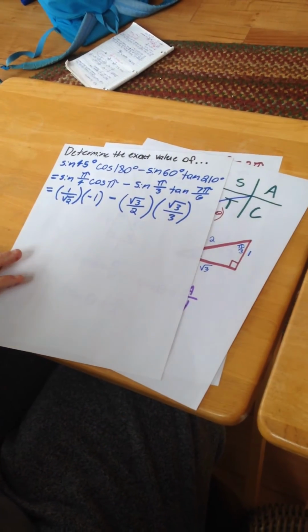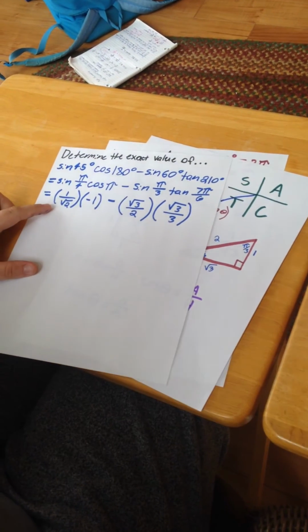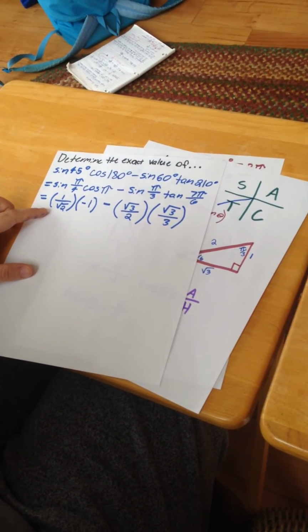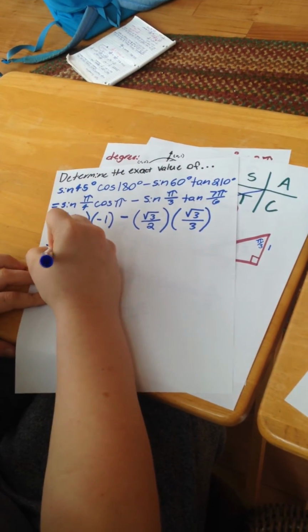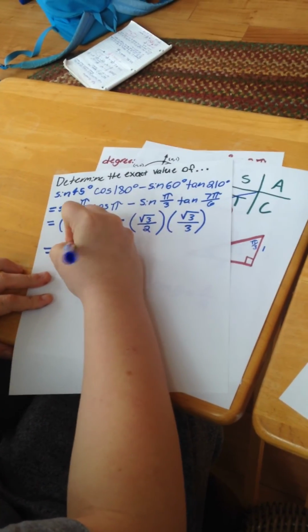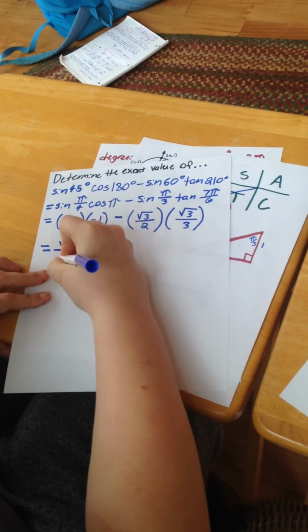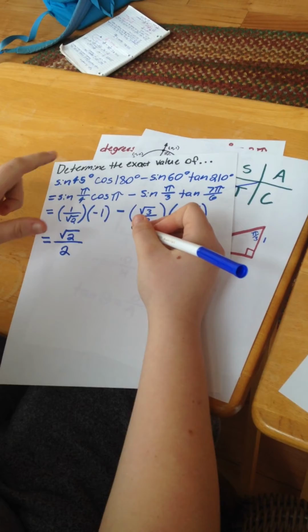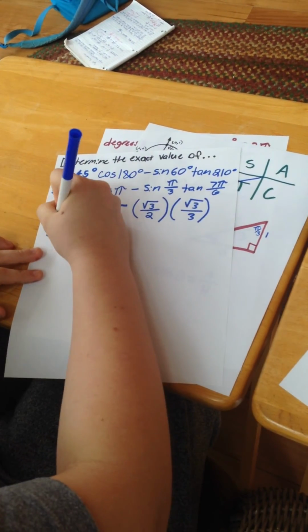And then after that, pretty simple, we just start multiplying them. So this would equal root 2 over 2 if you take the 1 over root 2 times negative 1. This would be negative.